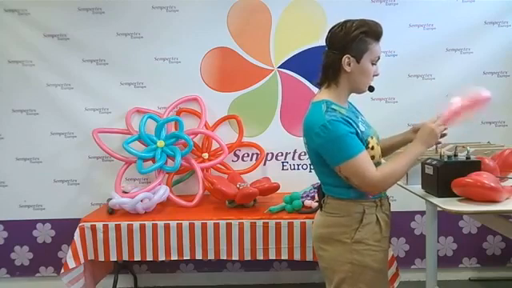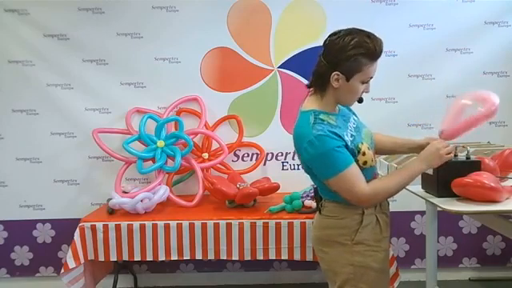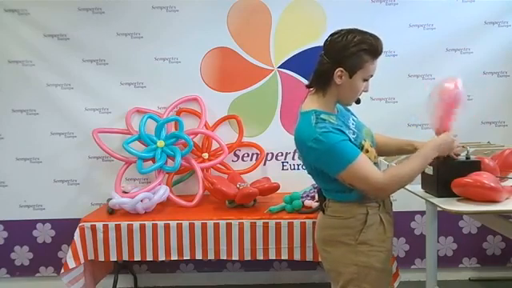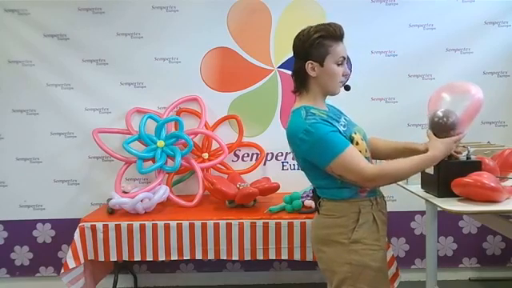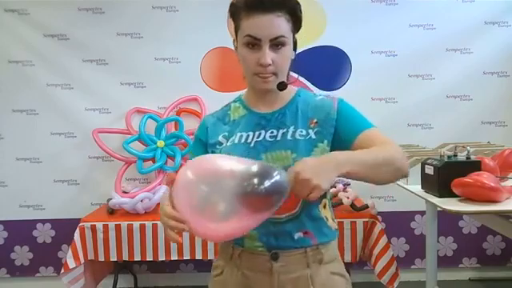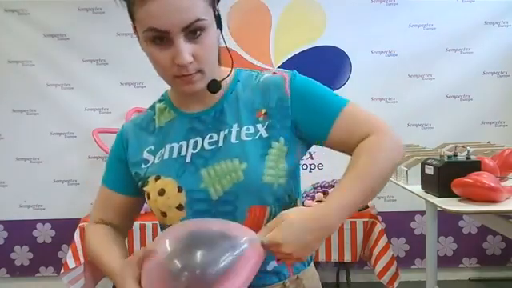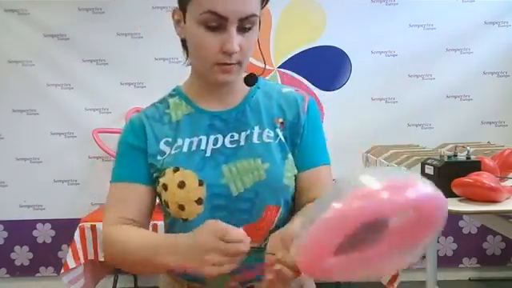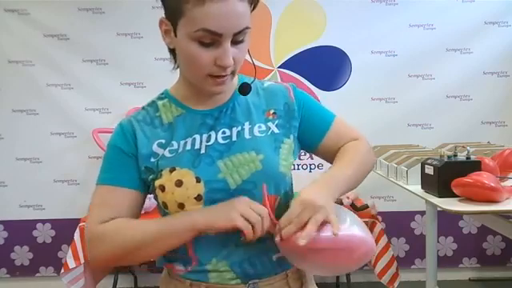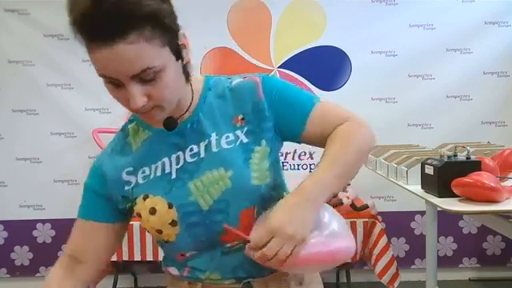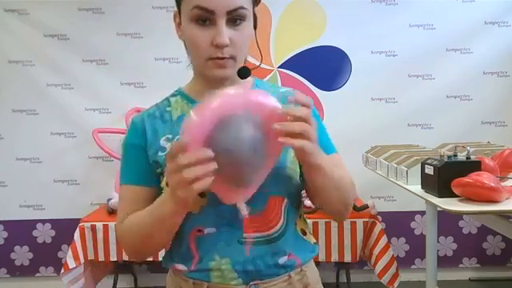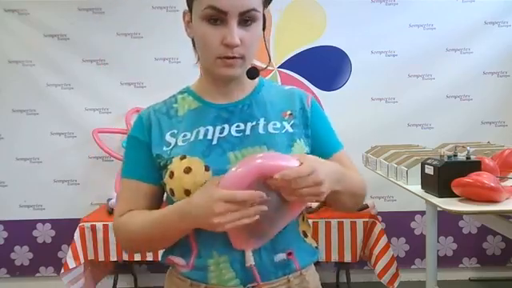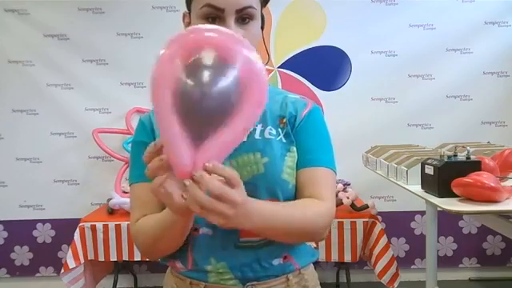When you inflate the 5-inch, make sure nothing is in the way, so it's free for the air to travel through the balloon. Like this. Push it in the middle. I tie it off. And then you have this shape.